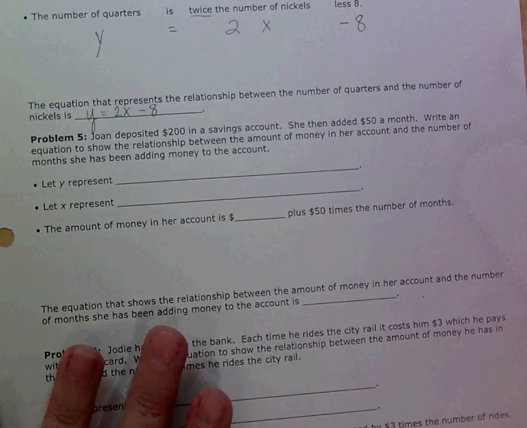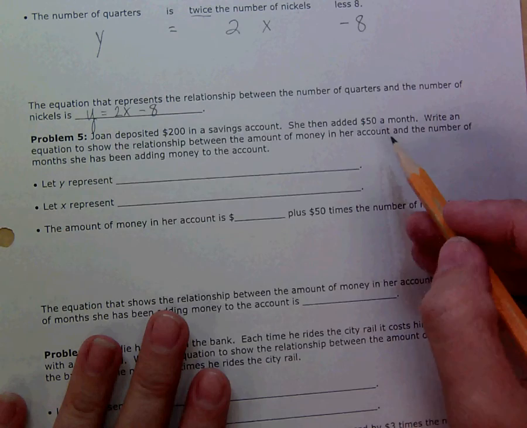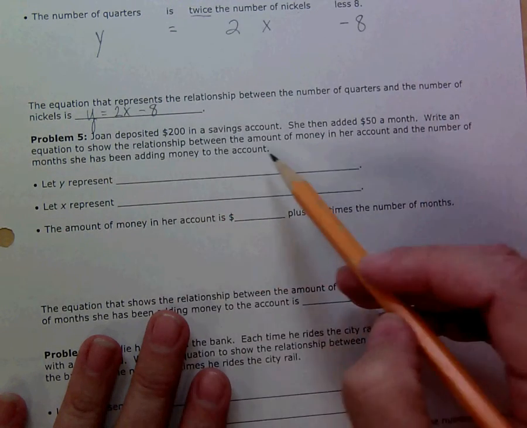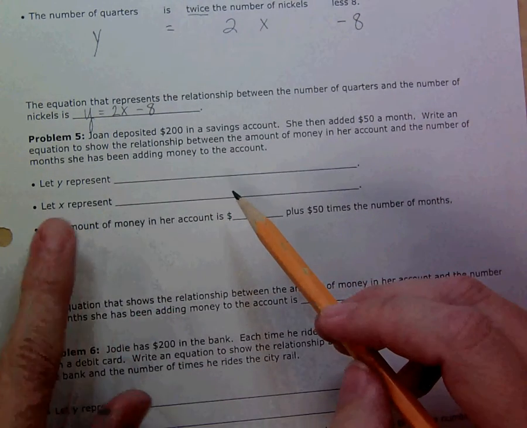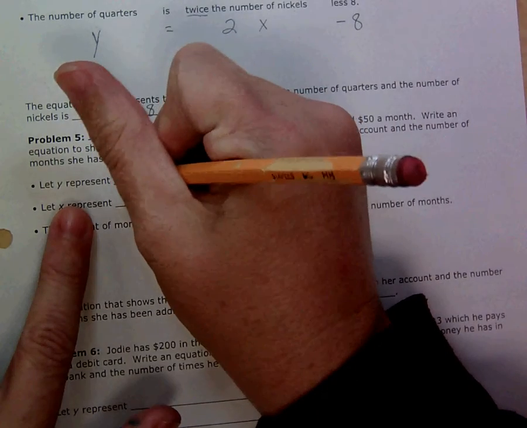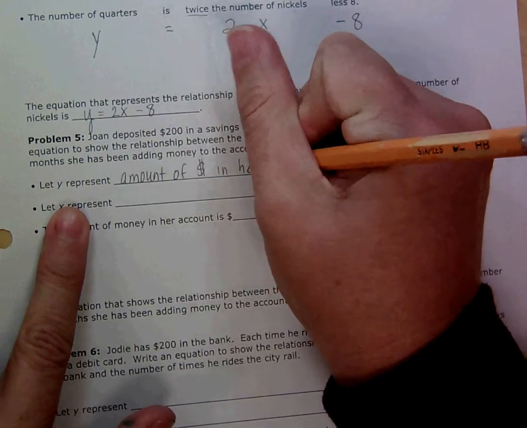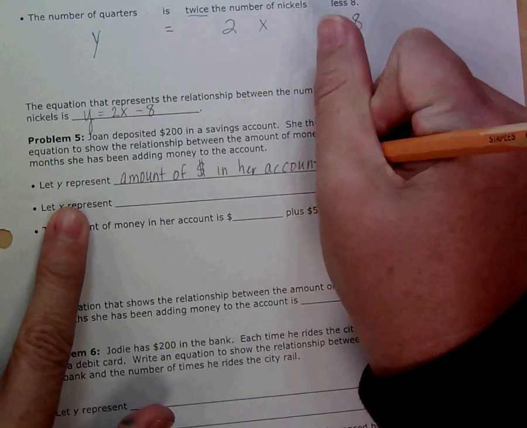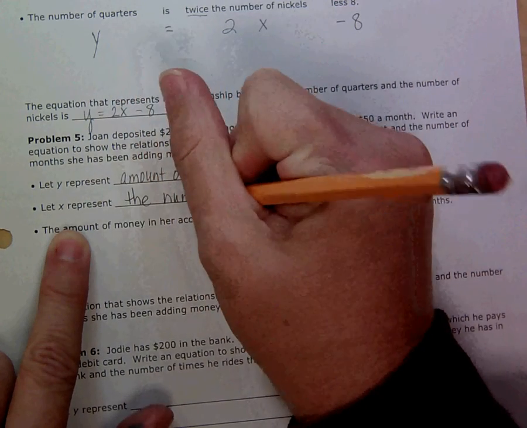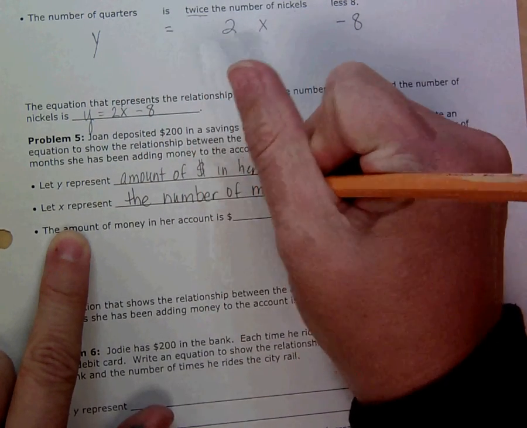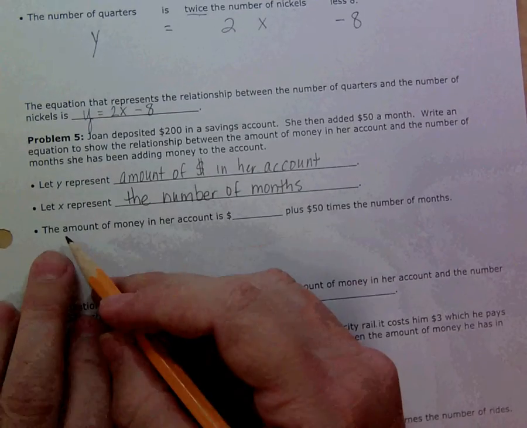Okay. Problem number 5 says that Joan deposited $200 in a savings account, and then she added $50 a month. Write an equation to show the relationship between the amount of money in her account and the number of months that she's been adding money to the account. So if we let y represent the amount of money in her account, amount of moolah in her account, and we let x represent the number of months, then we can write an equation in the form of y equals mx plus b, and it's a linear equation, and y'all are going to learn so much about that. It's going to be so fun.